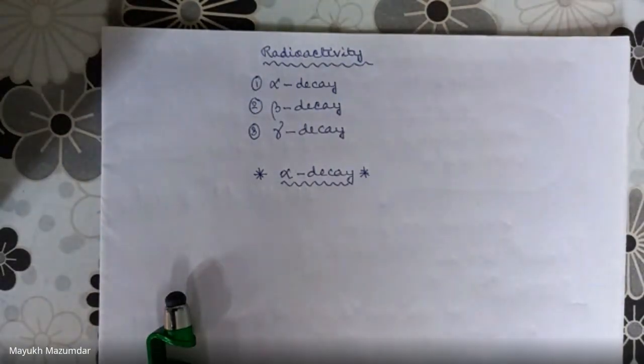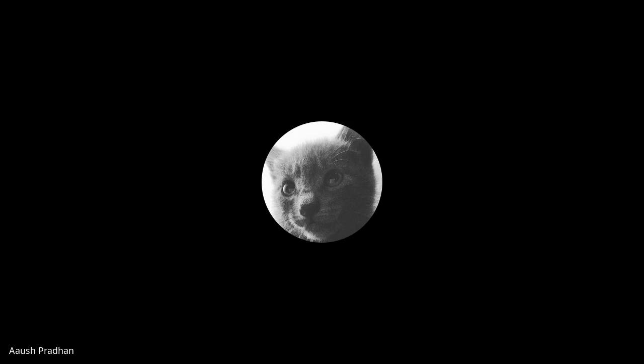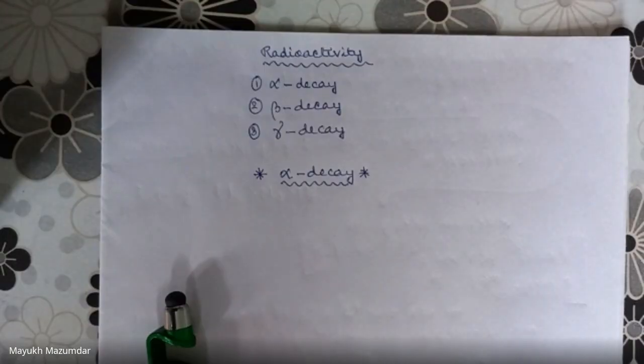Positively charged particles. So how much positive is it? How many units of positive charge? One or two?